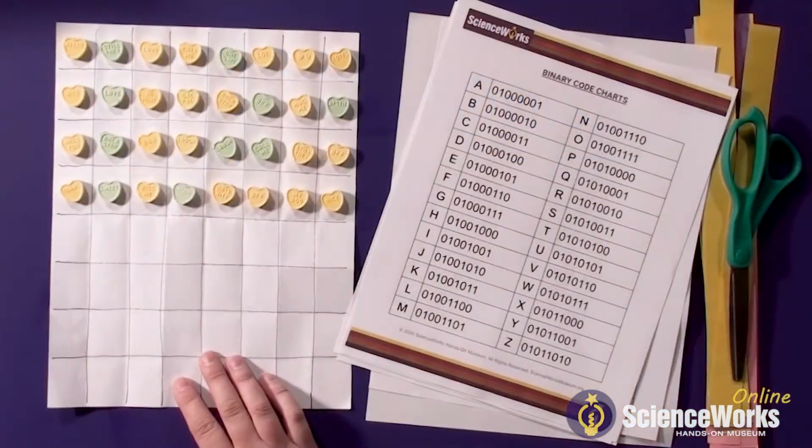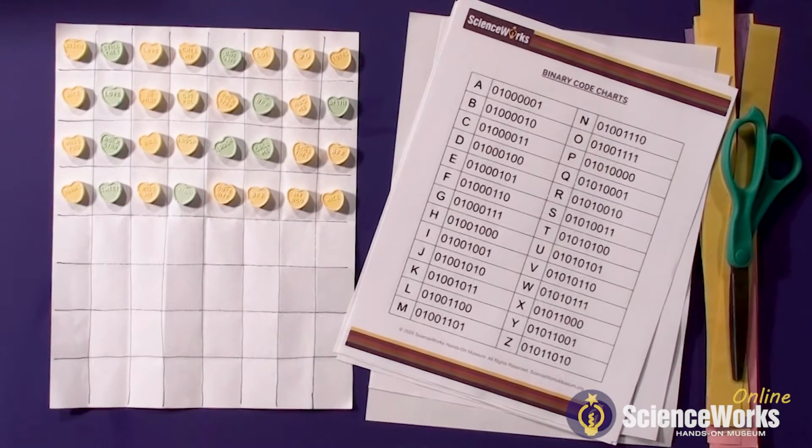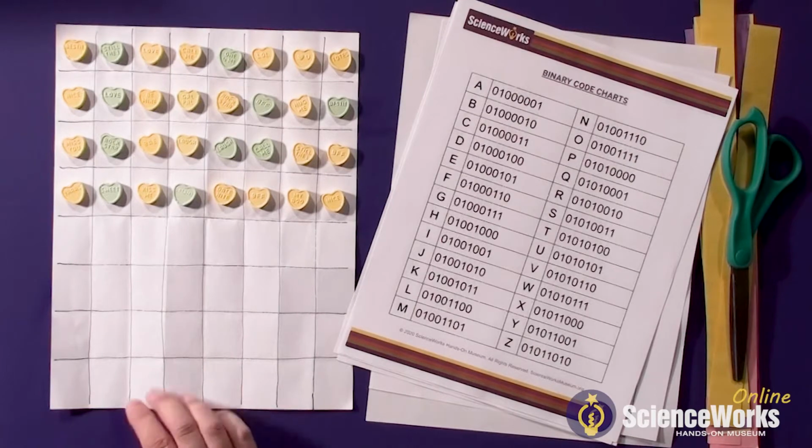And I have a secret message right here. These candy hearts are spelling out a secret message. So let's look and see if we can figure out what it says.